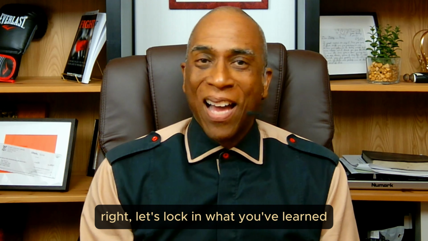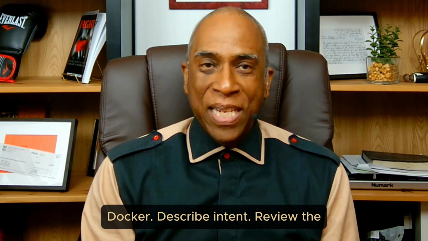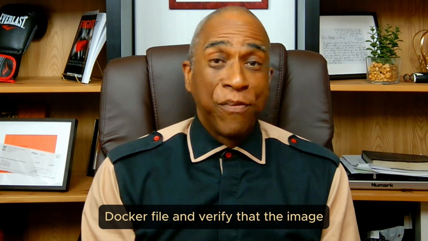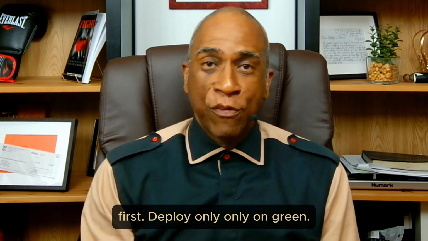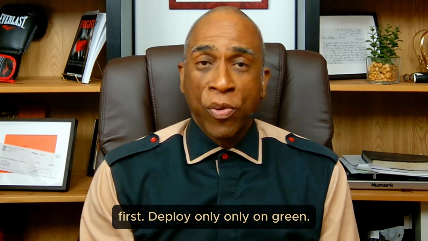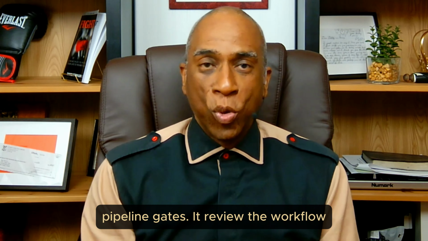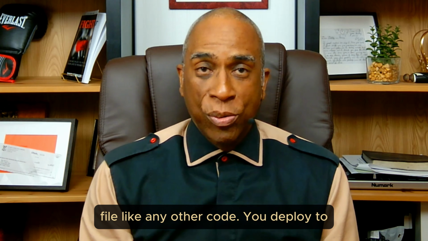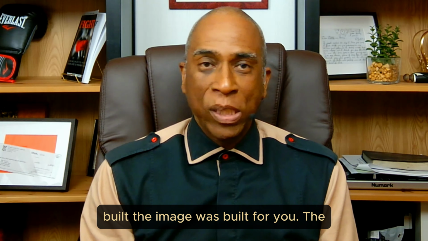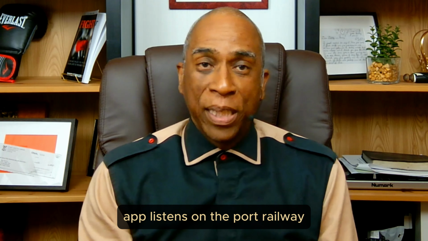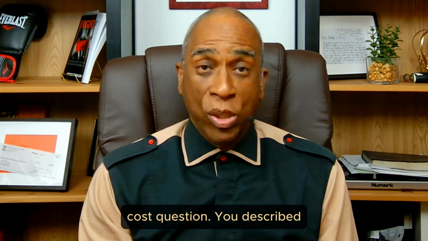All right, let's lock in what you've learned today. You containerized an app with Docker, describe intent, review the Dockerfile, and verify that the image runs. You built the CI/CD pipeline. Test first, deploy only on green, Railway auto deploys on push, and the pipeline gates it. Review the workflow file like any other code. You deployed to Railway straight from GitHub. The image was built for you. The app listens on the port Railway provides. Don't forget, always ask the cost question.